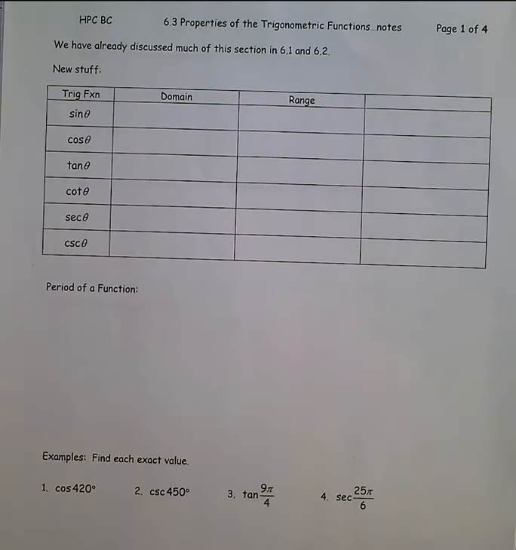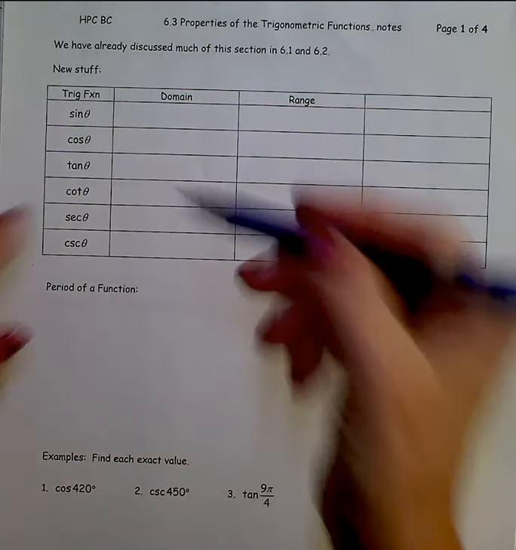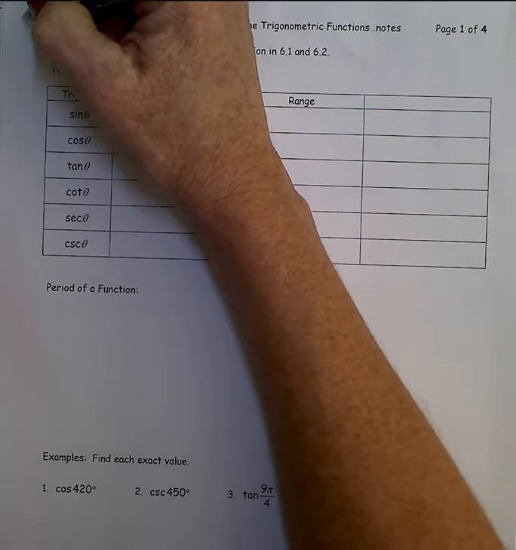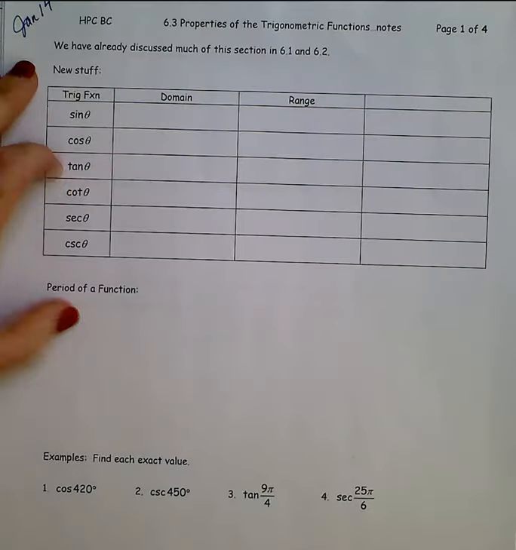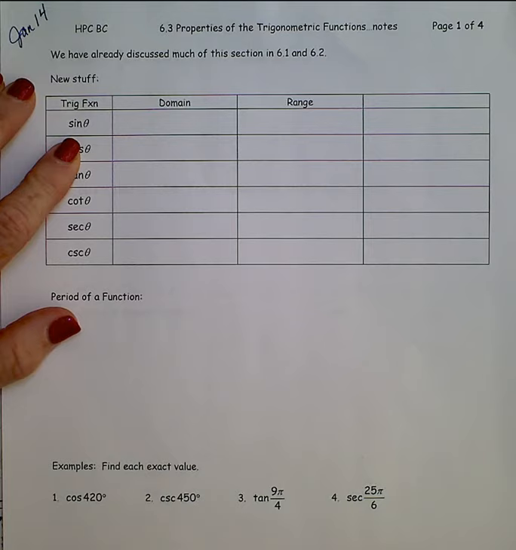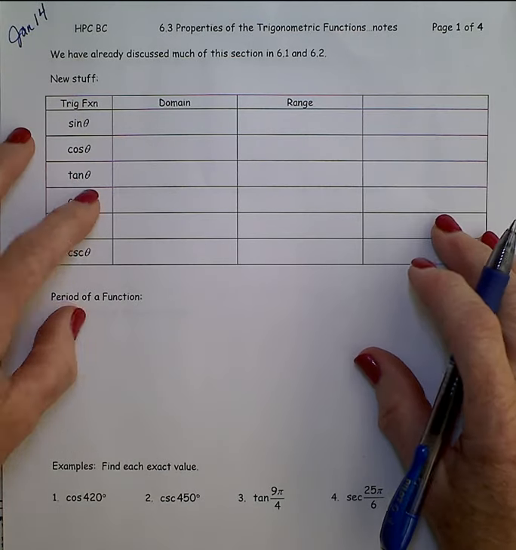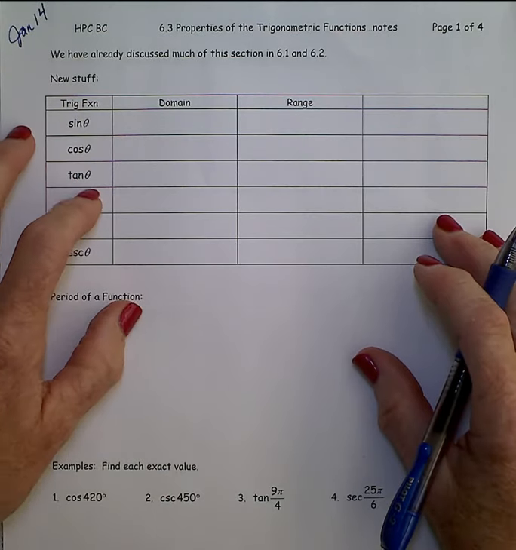Good afternoon, everybody. Today is, for you guys, January 14th, I think is what it will be. We are doing section 6.3, day 1, properties of trigonometric functions.